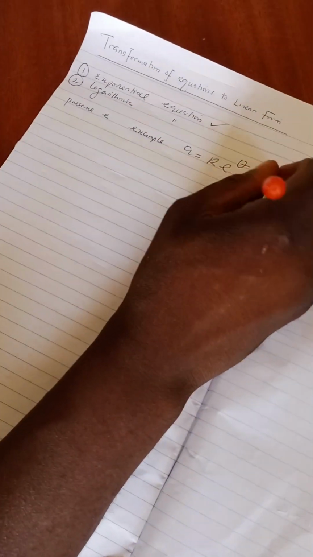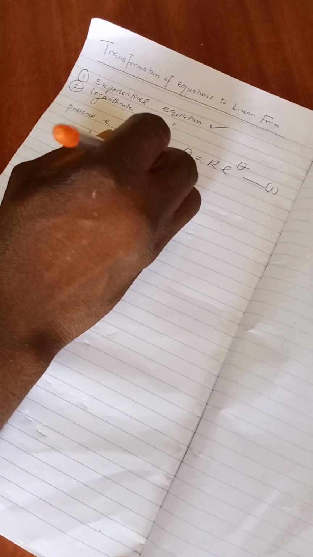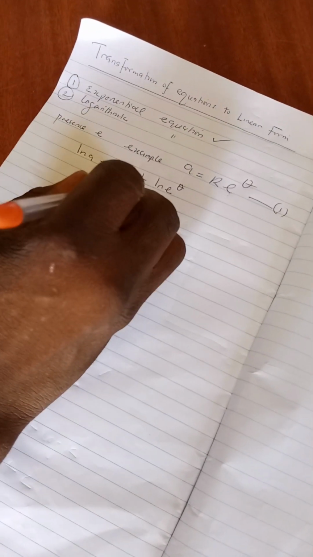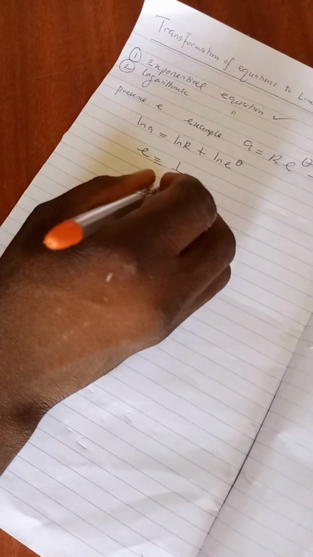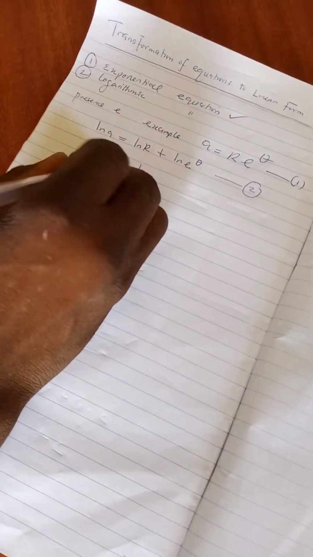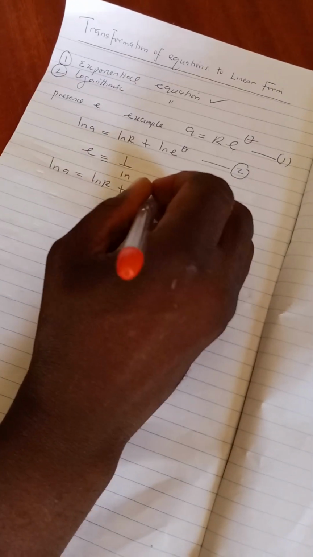So now this equation 1 can be transformed as ln A is equal to ln R plus ln of e raised to power theta. But mathematically, e is the same thing as 1 over ln. So when we introduce e as 1 over ln in this equation 2, we have ln A is equal to ln R plus ln 1 over ln theta.